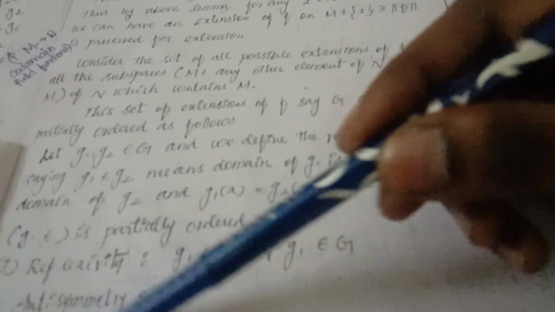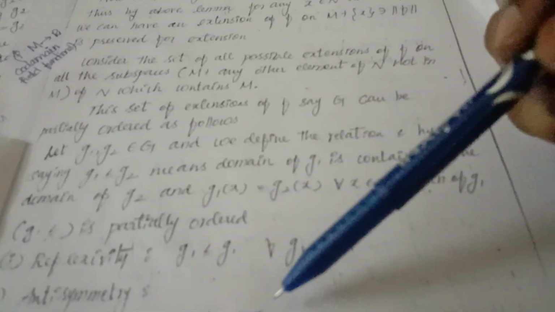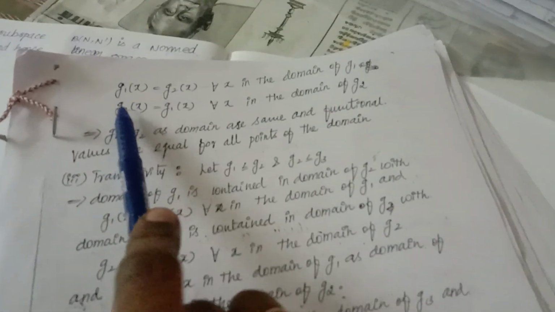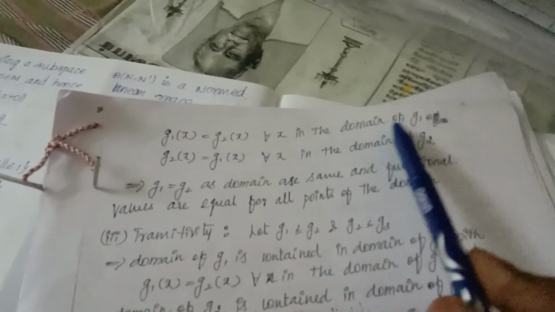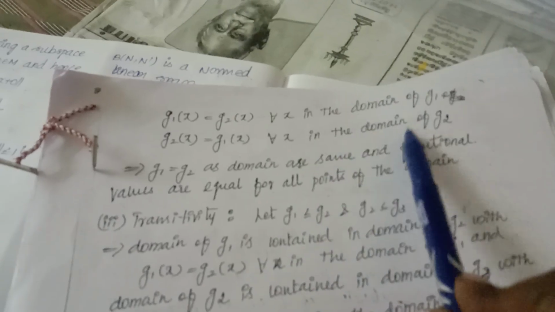So the domain of g1 is contained in the domain of g2 and the domain of g2 is contained in the domain of g1, so both domains are equal. Next, g1 of x equals g2 of x for all x in the domain of g1, and g2 of x equals g1 of x for all x in the domain of g2.